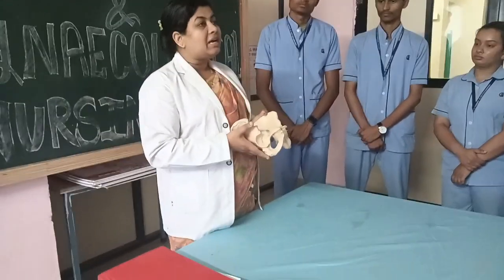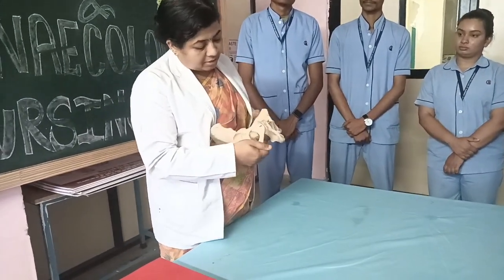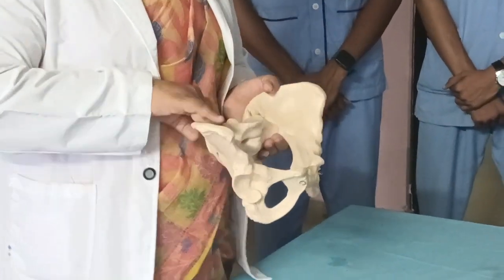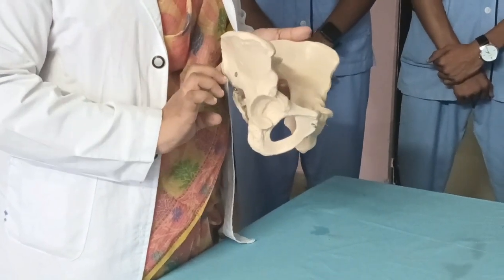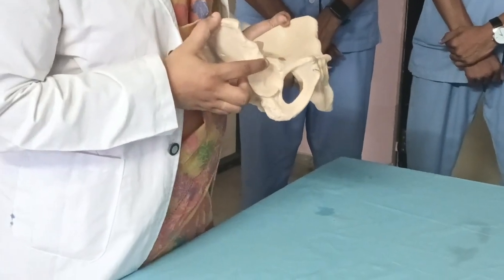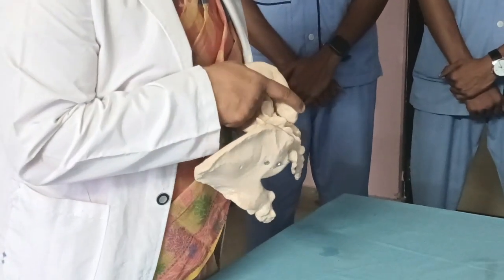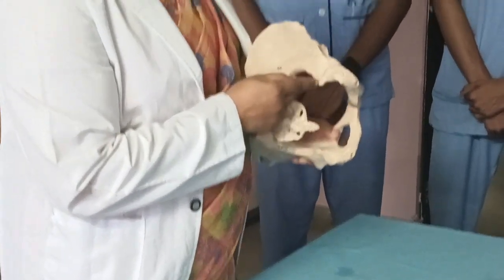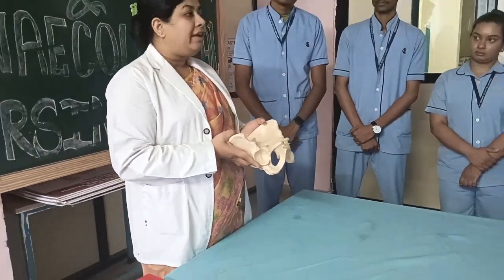Now the innominate bone is again divided into 3 fused bones, that is the ilium, ischium and the pubic bone. So when we see the parts of ilium, this depression which we can see is the iliac fossa. This is the iliac crest. This is anterior superior iliac spine, anterior inferior iliac spine. This is posterior superior iliac spine and the posterior inferior iliac spine. This is the greater sciatic notch and this is the lesser sciatic notch. This is regarding the parts of ilium.